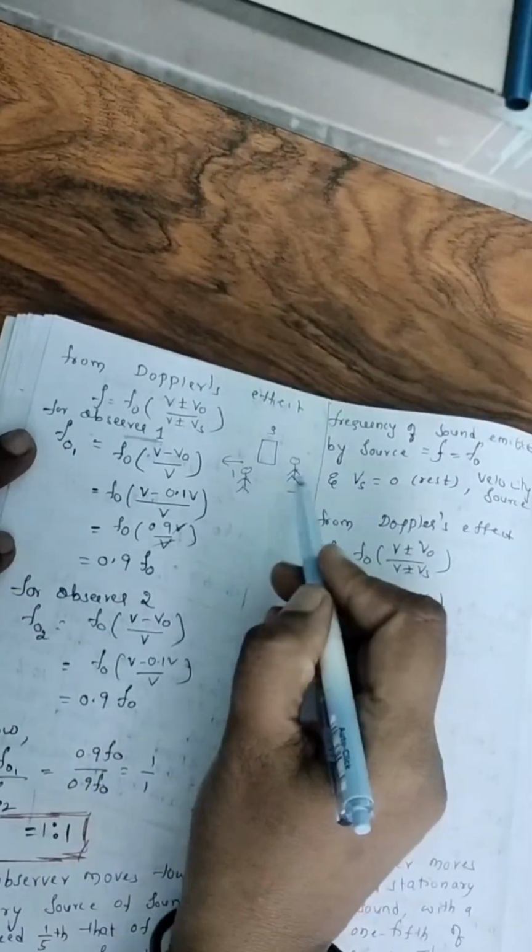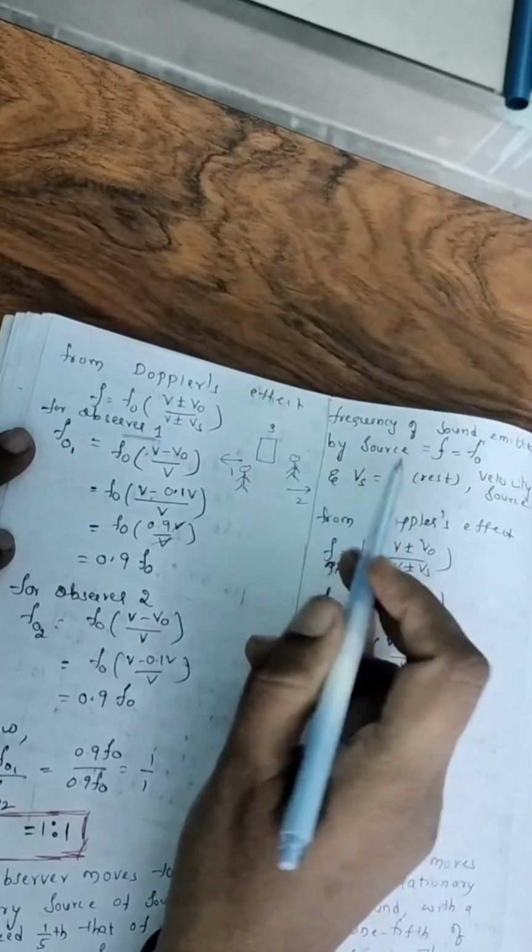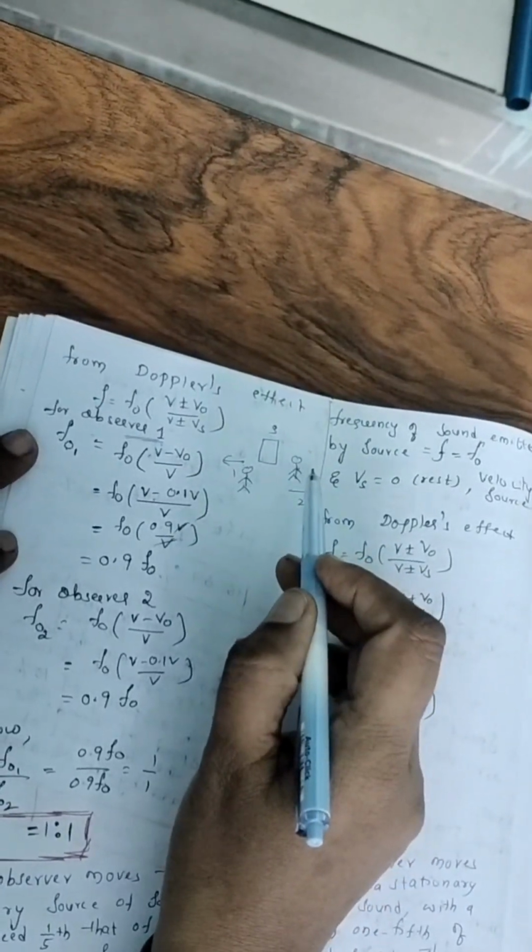Okay. Now for observer 2, who is moving in the positive x direction. Here also the wavelength increases and the frequency decreases.